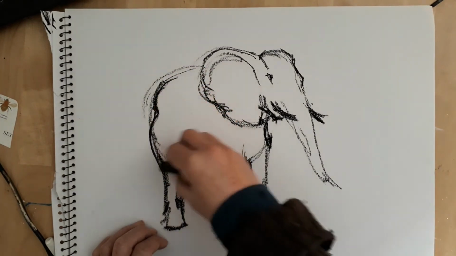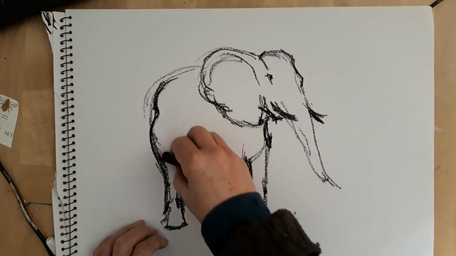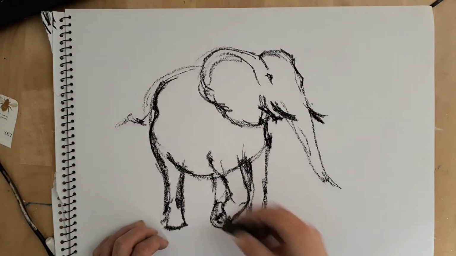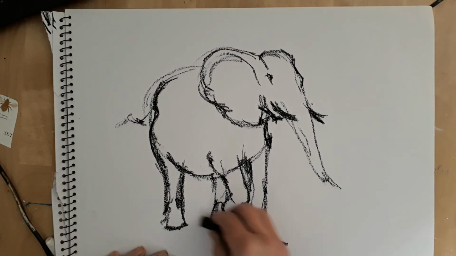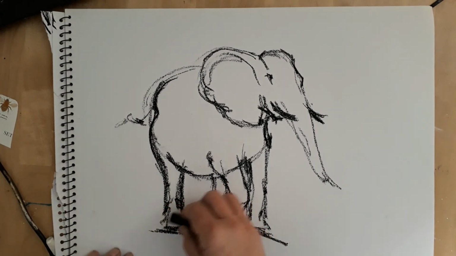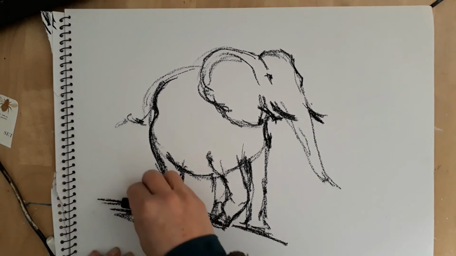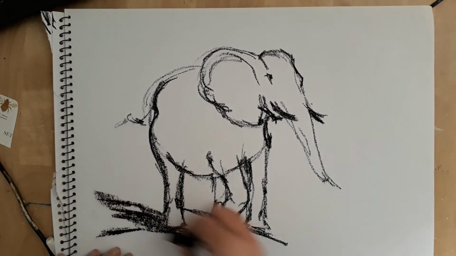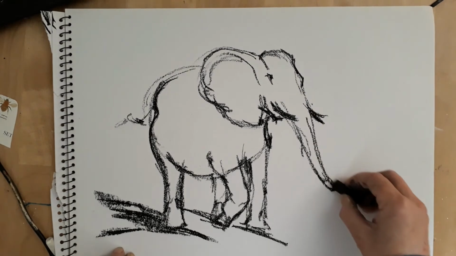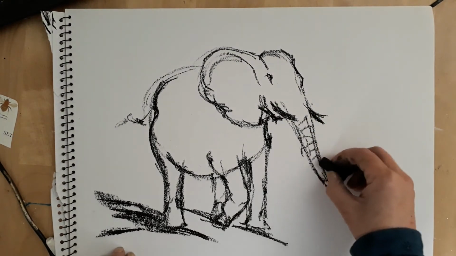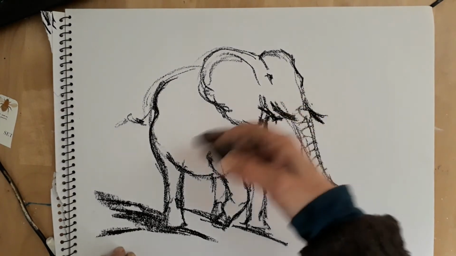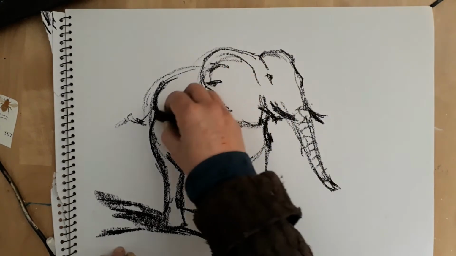So I can exaggerate, I've just exaggerated the curve of that back leg there. I can put the tail in, even though it's not actually in this picture. And then there's shadows, and I can use the shadows on the ground to create a kind of a forward movement of energy, and there's a shadow that goes behind like that. And I'll just put the trunk in a little bit more carefully, so the trunk swinging. So all these different little thoughts behind this show how the animal is in movement, is moving forward.